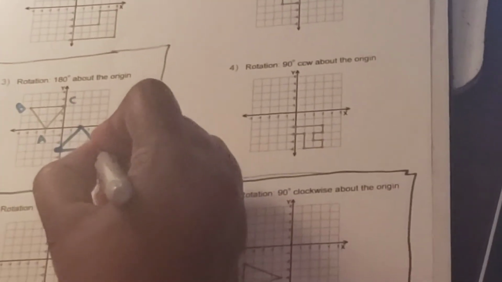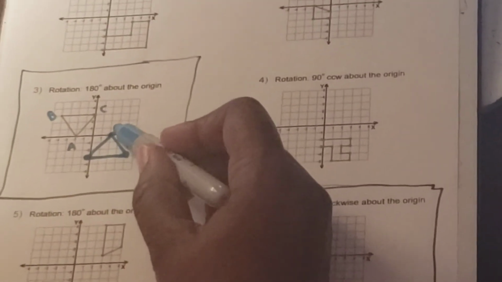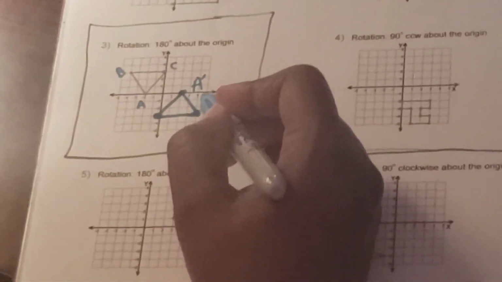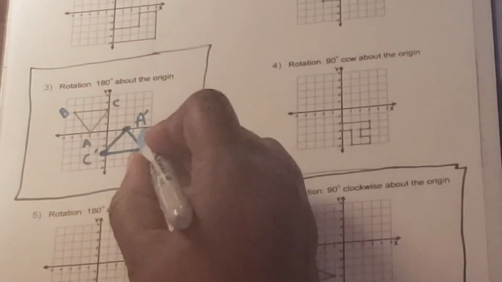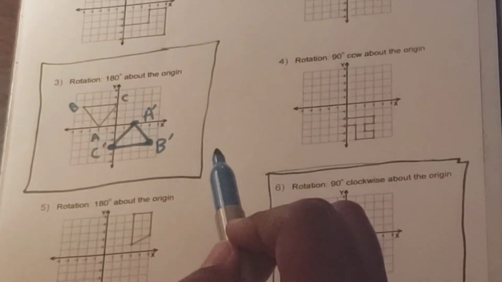180 degrees. And I'm trying to darken the points so you can see them. There are points. That is point 2, 0, which is A prime, and point -3, 0, which is C, so that'd be C prime. And then 4, -3 is B, so that'd be B prime. So that's what you should have gotten for number 3.